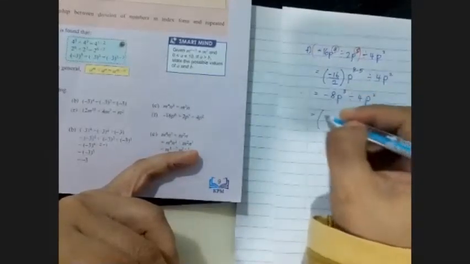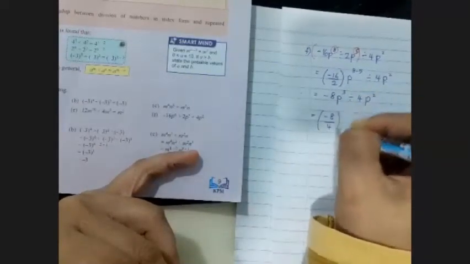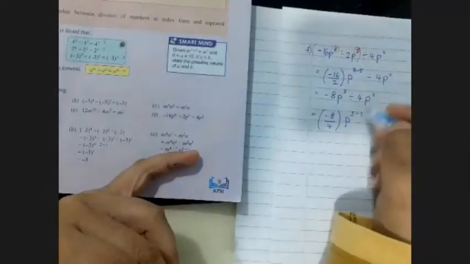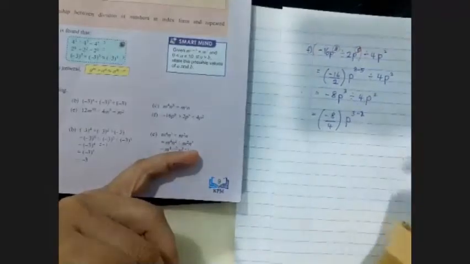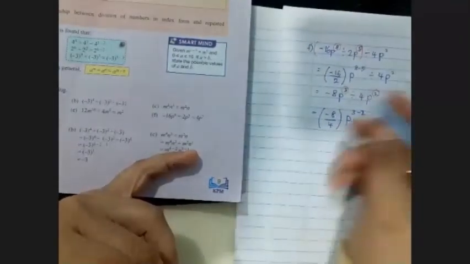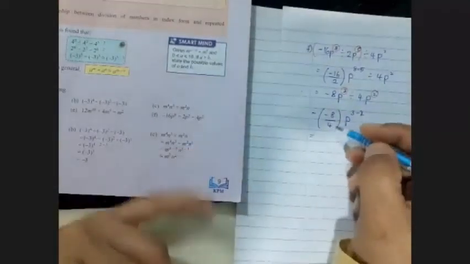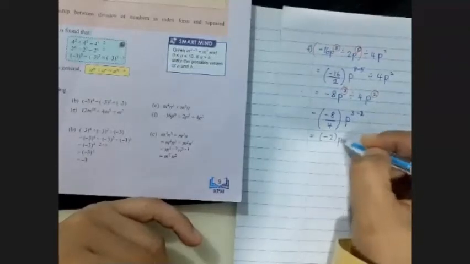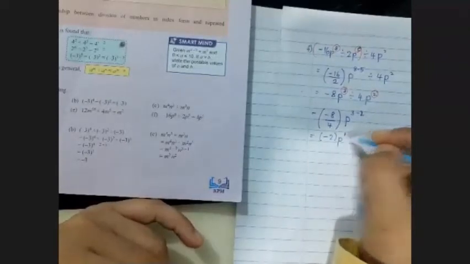Negative 8 we divide by 4 first. And p, 3 minus 2. So this is negative 2p power of 1.